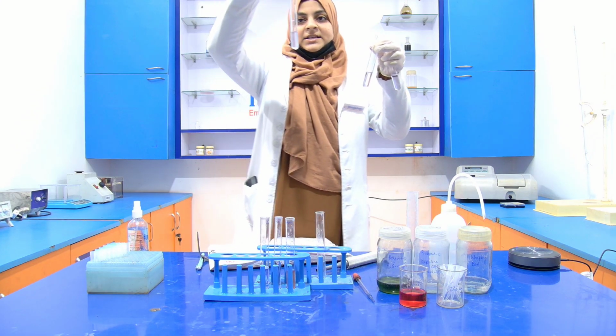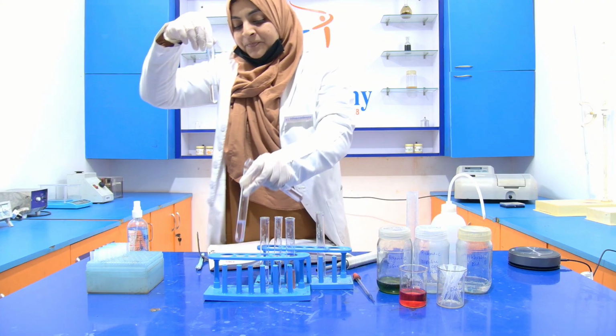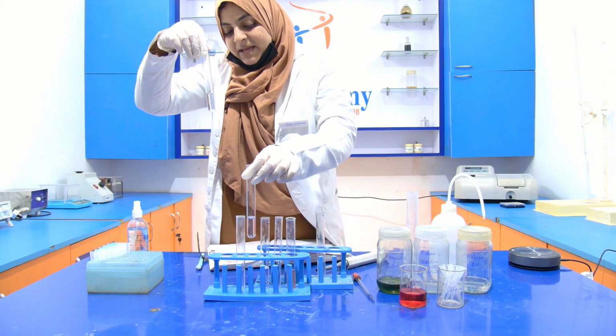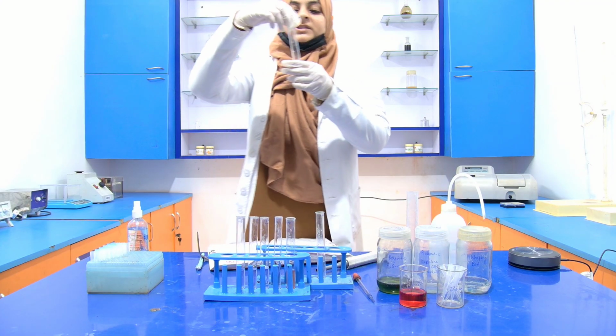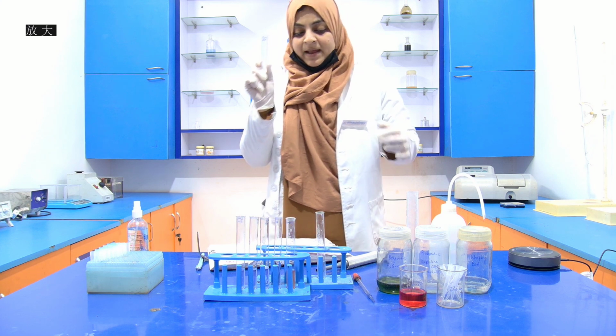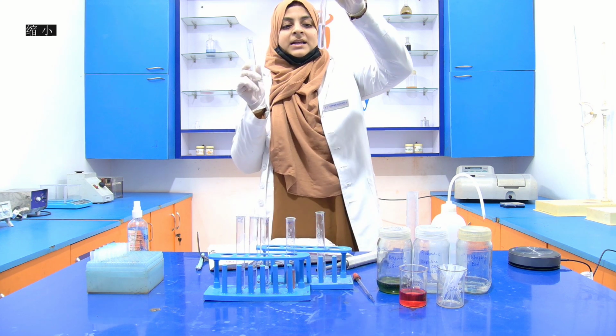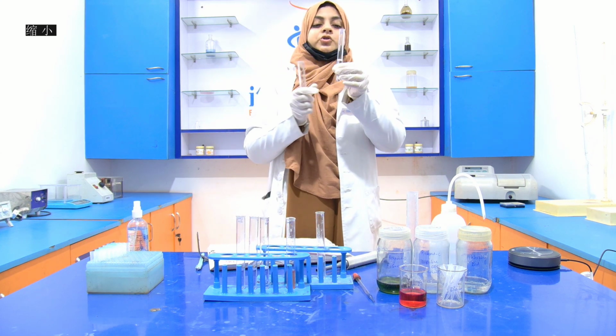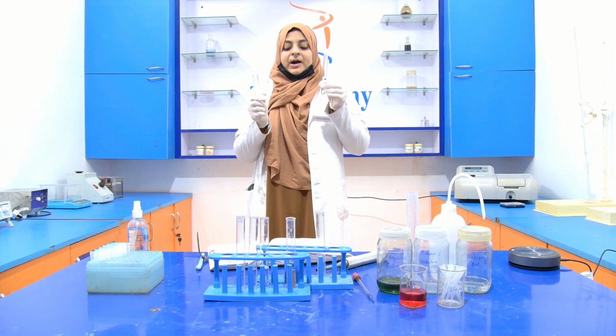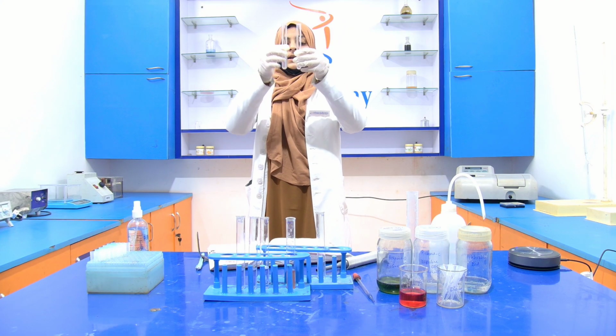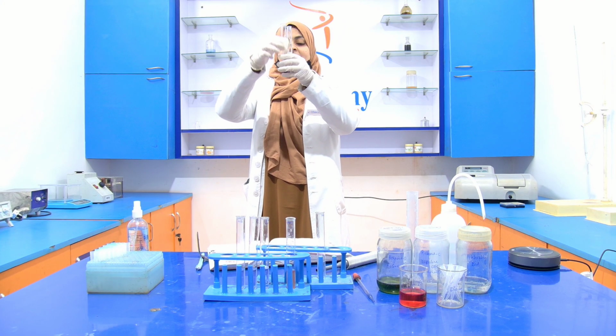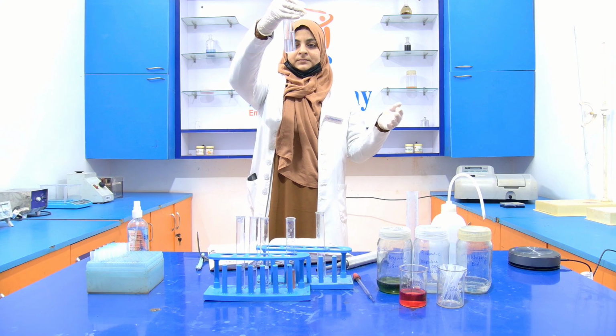Like in the first test tube, the concentration of BSA is very low, only around 0.2 ml, and in the fifth test tube, it is around 1 ml. So the difference between the colors is clearly visible.